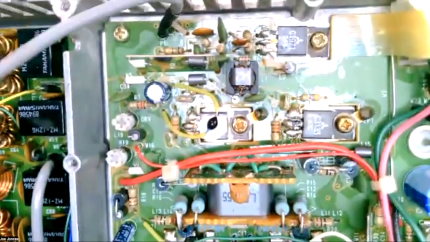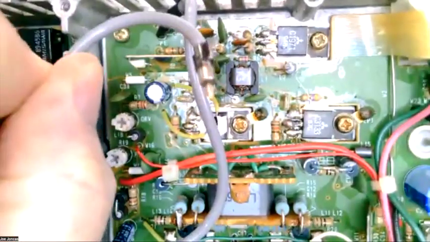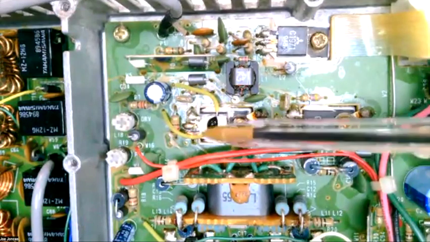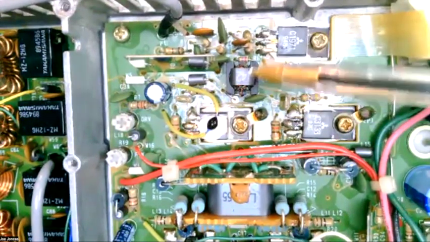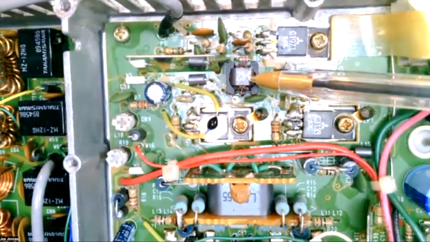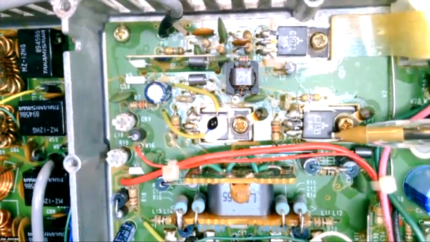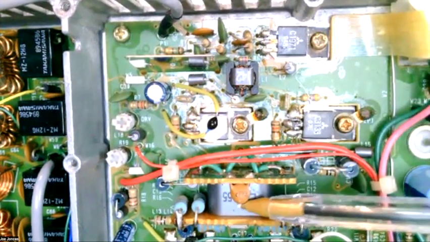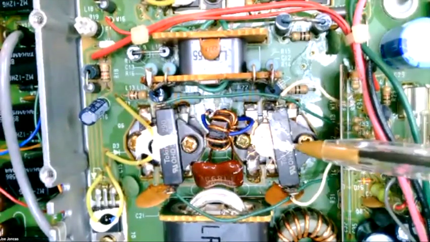So this is the RF input, which comes from the other part of the radio. There's an amplifier, it comes in, there's a driving coil here that drives these two transistors, and then it goes through this transformer that drives these two transistors.